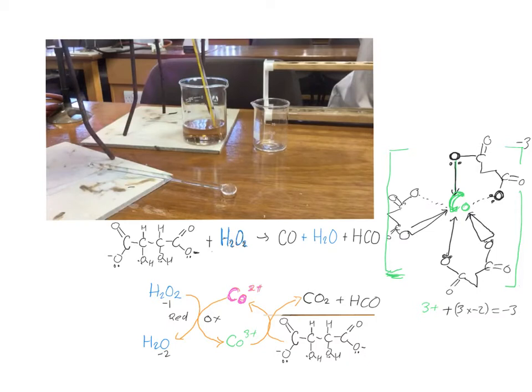This cobalt 3+ ion then reacts with its own ligands, the 2,3-dihydroxybutane dioate. The bonds are weakened, and that therefore now gets oxidized to CO2 and methanoic acid, formaldehyde, and the cobalt 3+ gets reduced back to cobalt 2+.